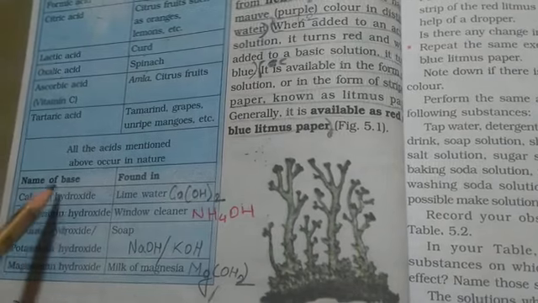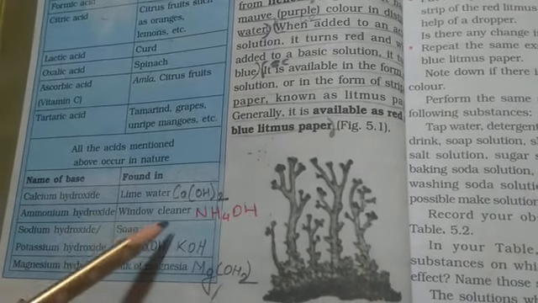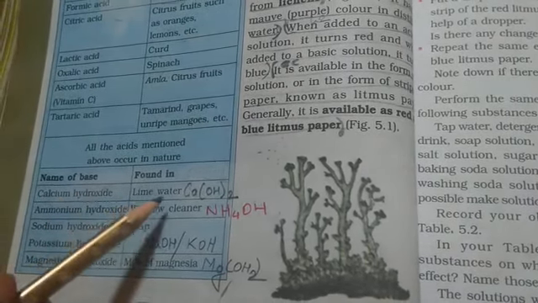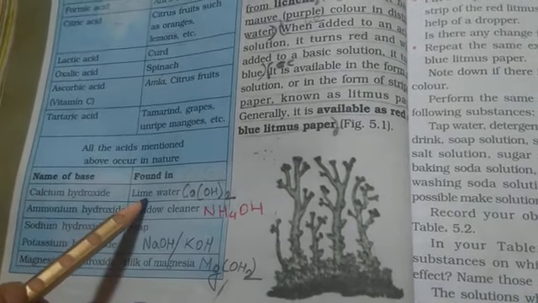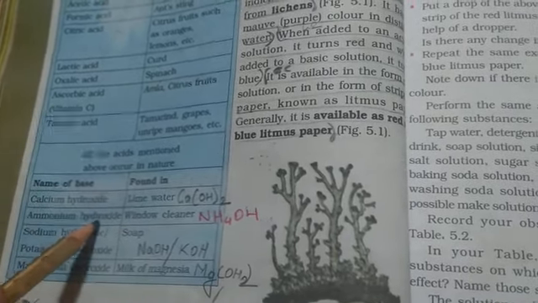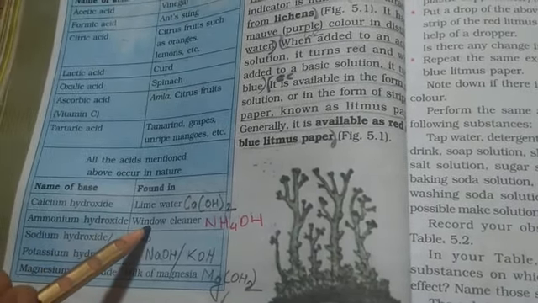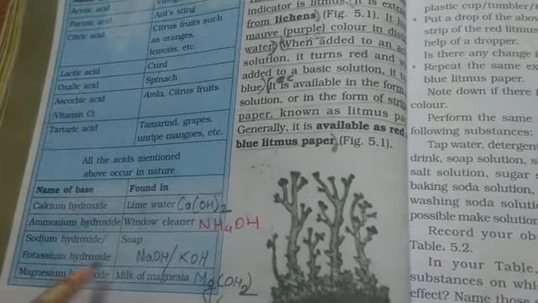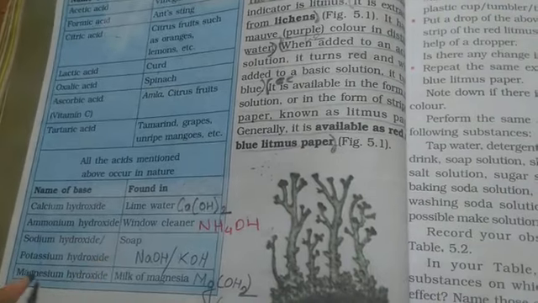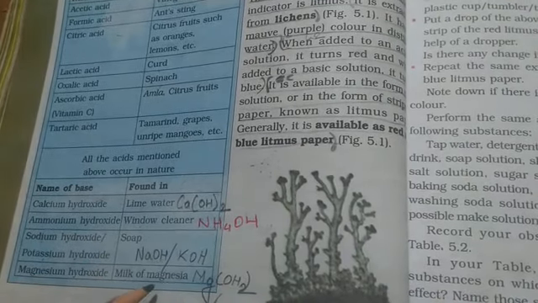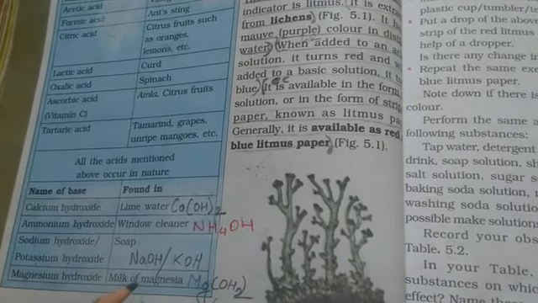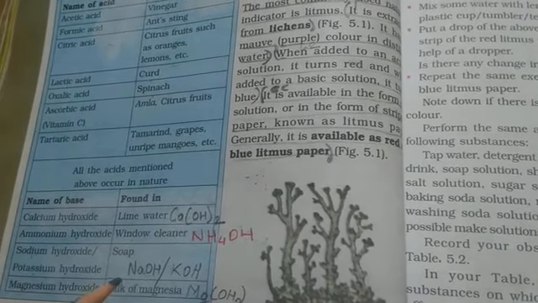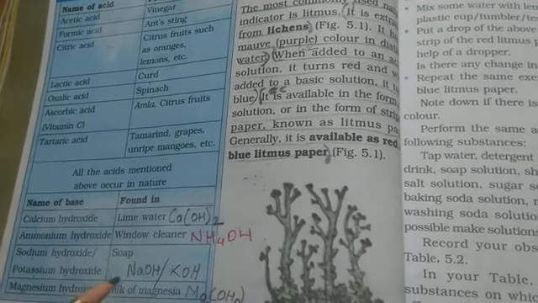And these are the bases which are found in some of the common things we use. Calcium hydroxide is in lime water. Ammonium hydroxide, window cleaner, that all of you know. Sodium hydroxide and potassium hydroxide in soap. Magnesium hydroxide, milk of magnesia. What is milk of magnesia? The Eno or the Gelusil which you have when you have a stomach ache.